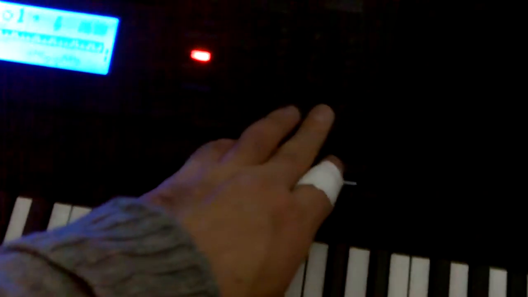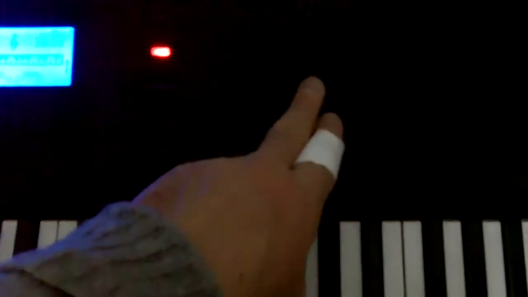Keep that on G, you see, and then it changes a bit, and then changes a bit. I'll slow the tempo down. And then again.